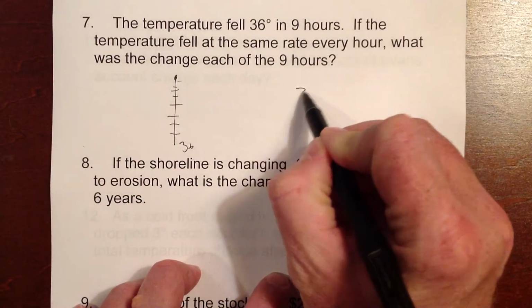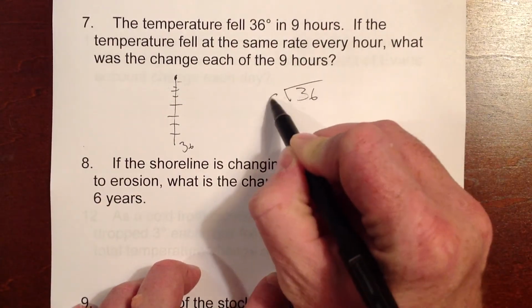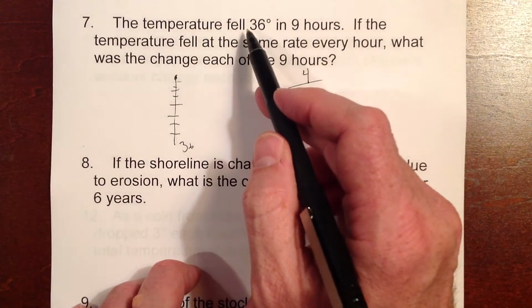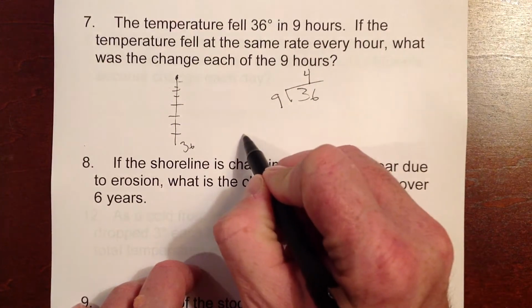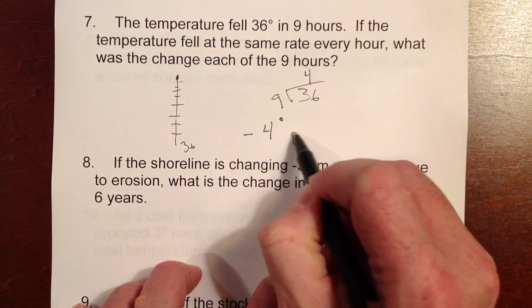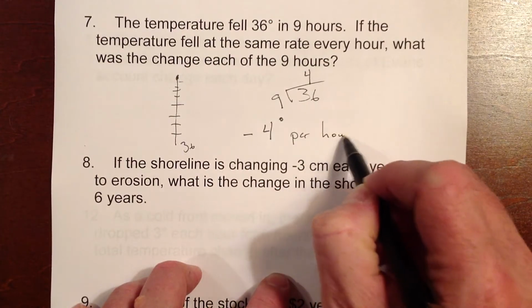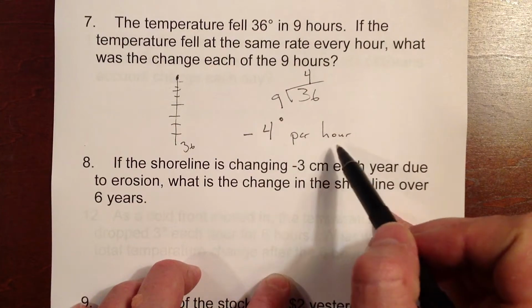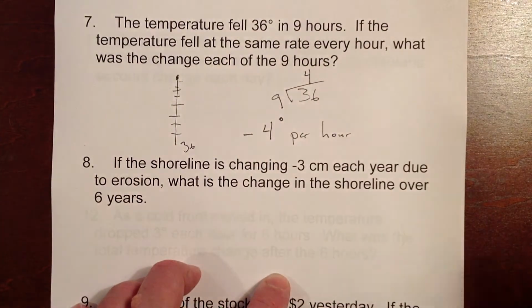So 36 will go in the house, 9 will go on the outside, it's 4. Remember it fell 36 degrees, so the answer is negative 4 degrees per hour. Or you could say it fell 4 degrees per hour, and you could leave off the negative. Either one of those would be fine with me.